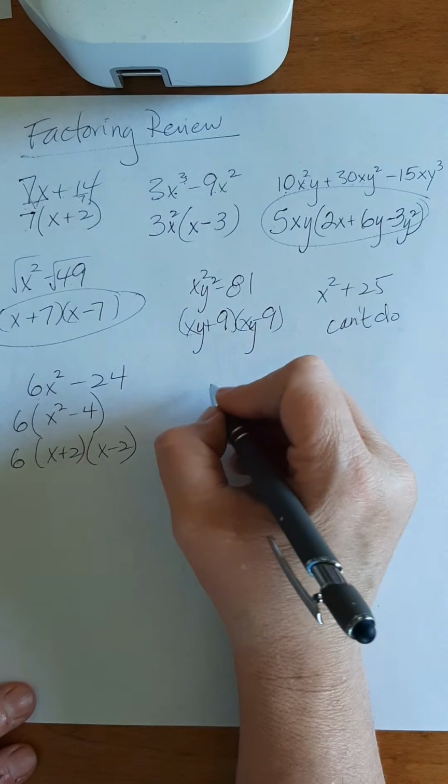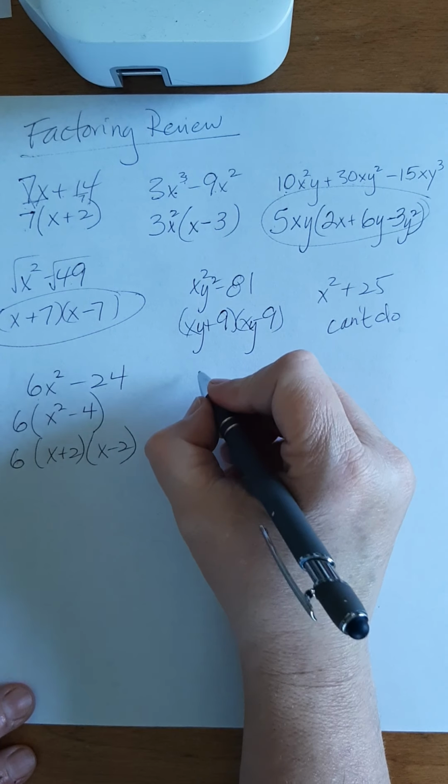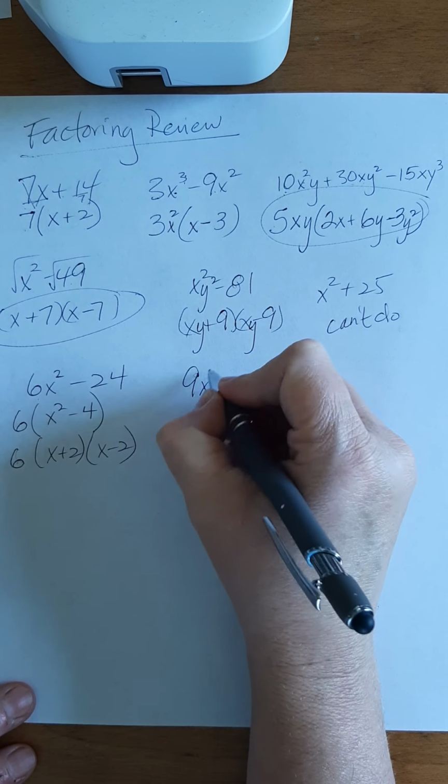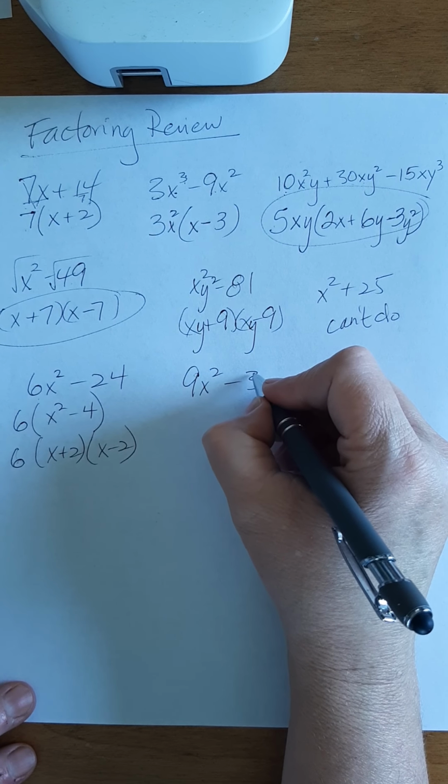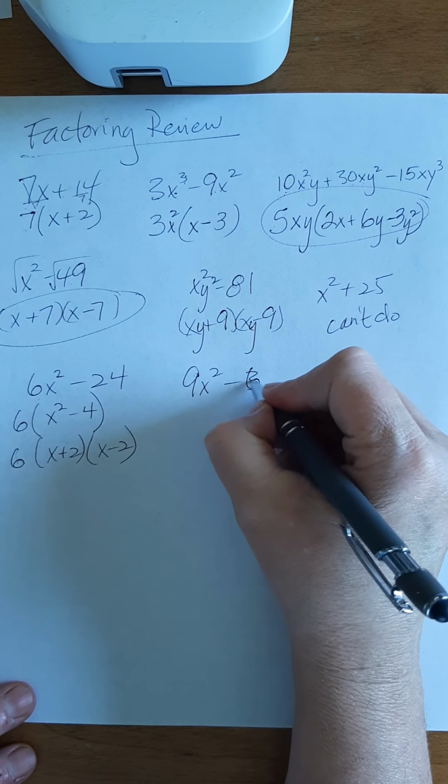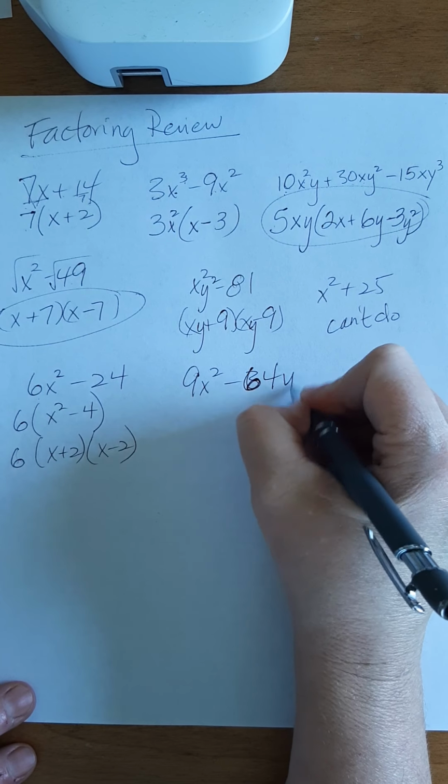Let's say they even made it where it wasn't necessarily something you could factor out, but let's say different coefficients. 9x squared minus, we'll say 64 y squared.